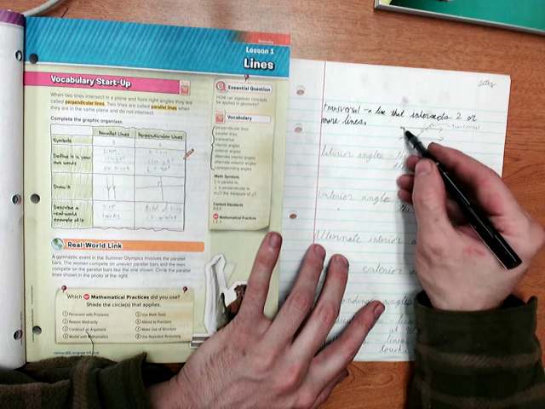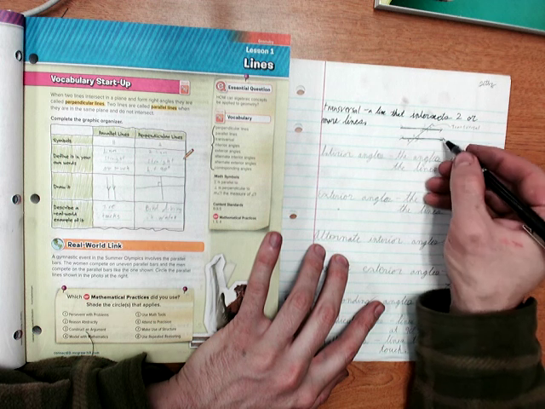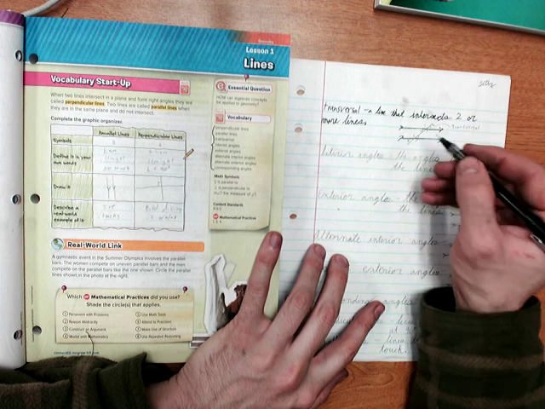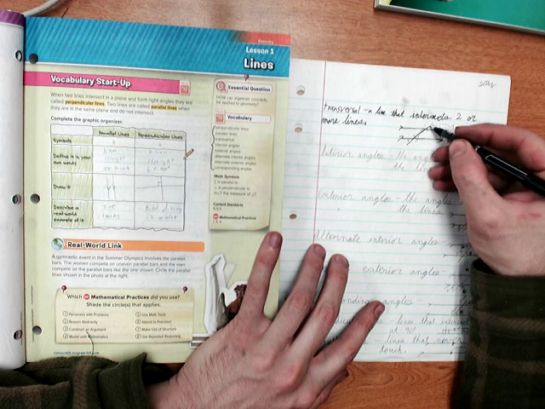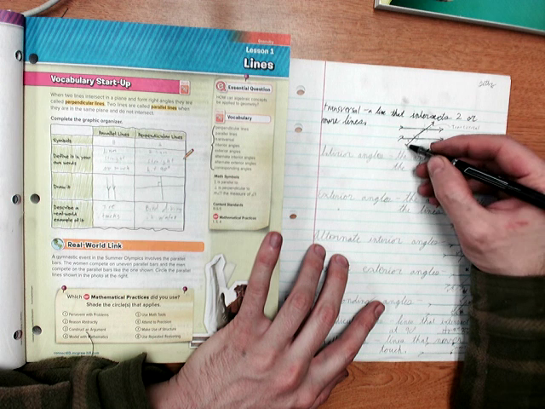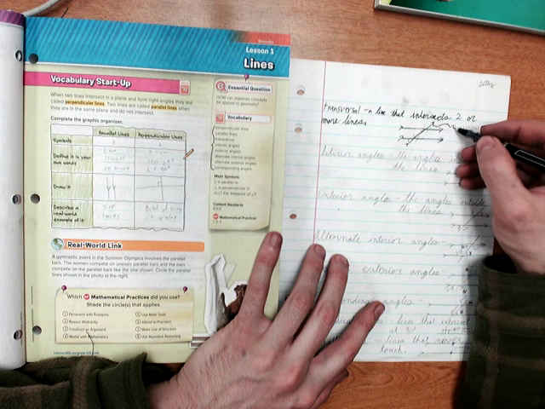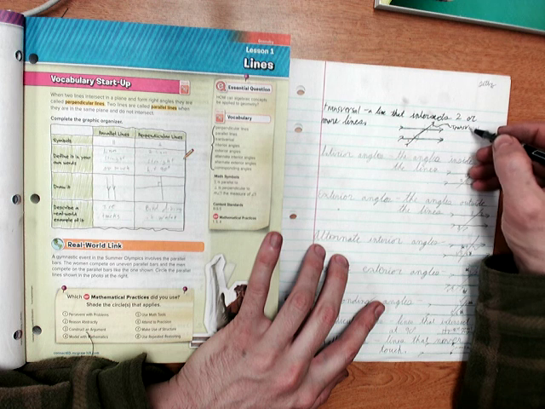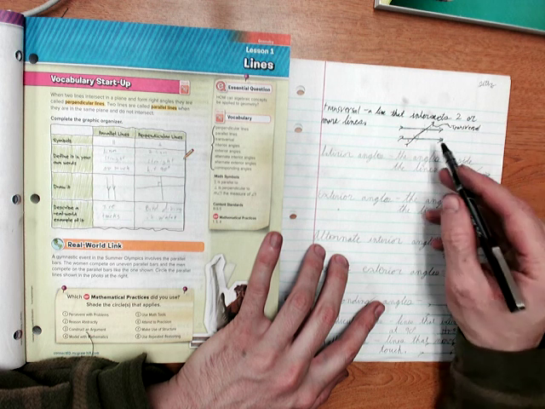If we have one line here and one line here, these two lines are going about their business, going off and doing their own thing, and then we run it through with another line. This line that intersects them is the transversal. That is our transversal line.